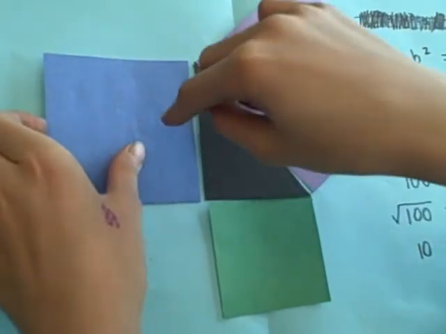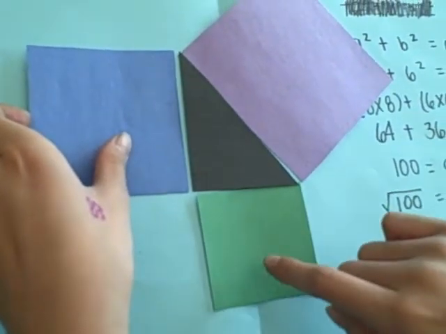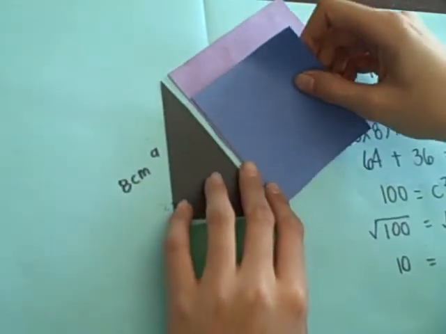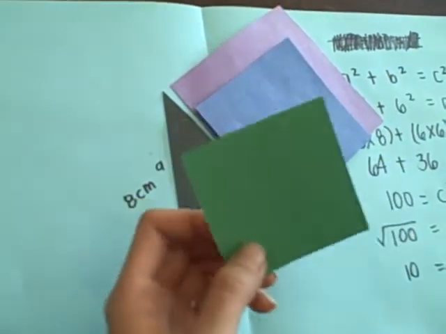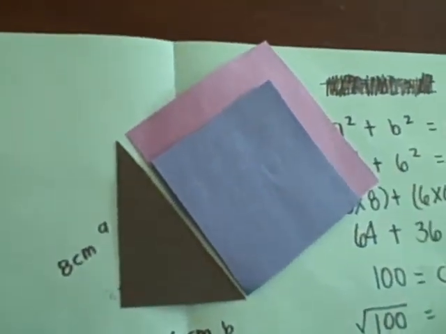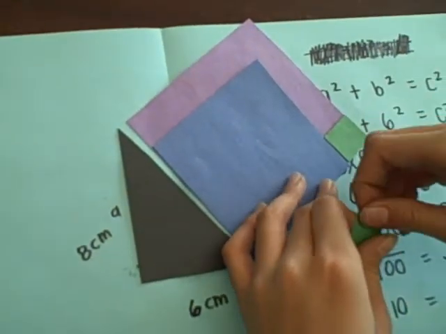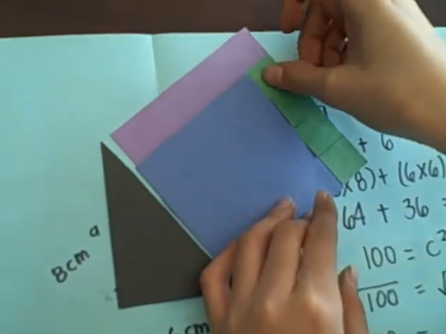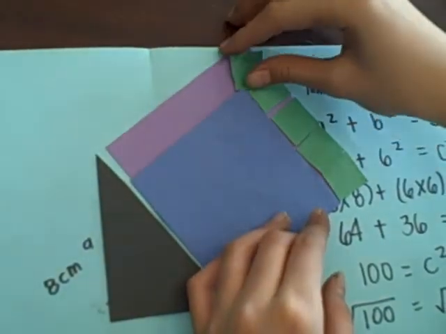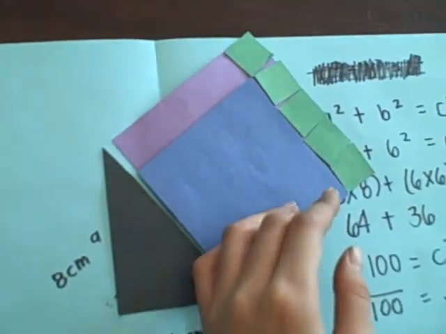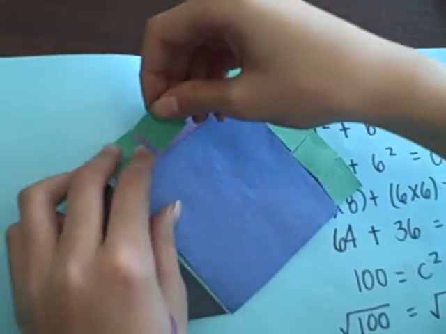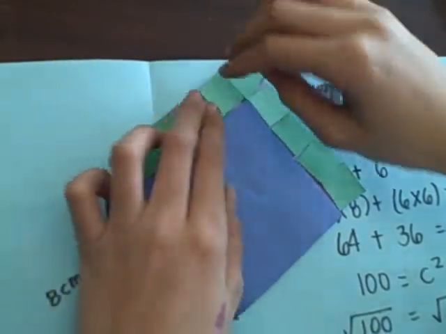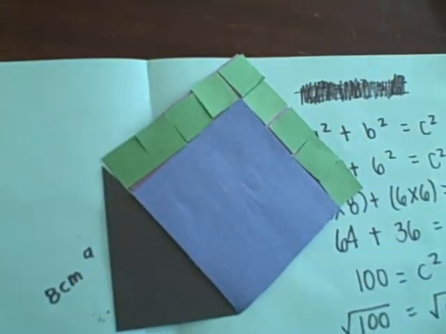This square is 8 squared. This side is 6 squared. So when you put it on the big square, this is what you have. And when you cut this into pieces, it'll fit the purple square exactly. So now we have proved that A squared plus B squared equals C squared.